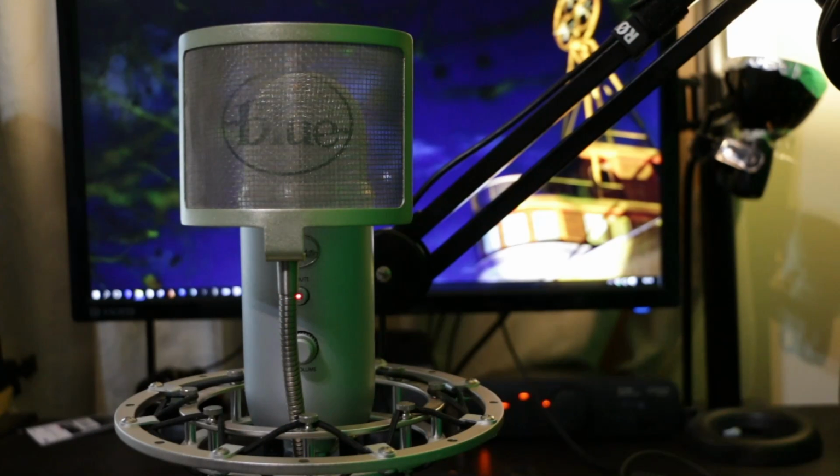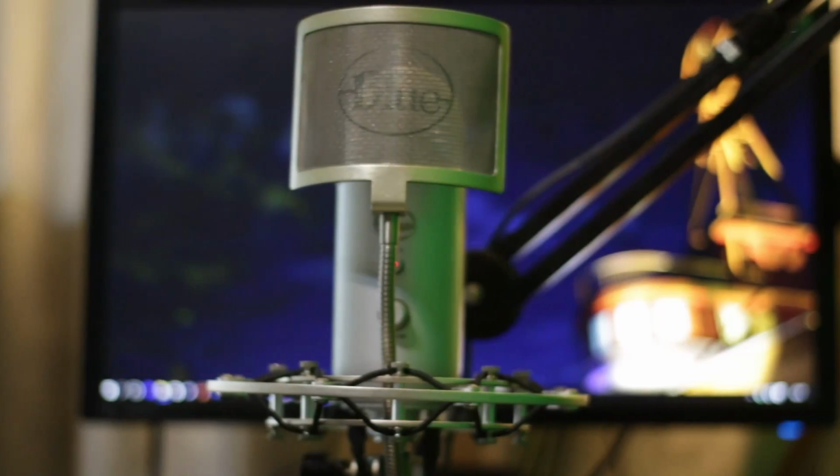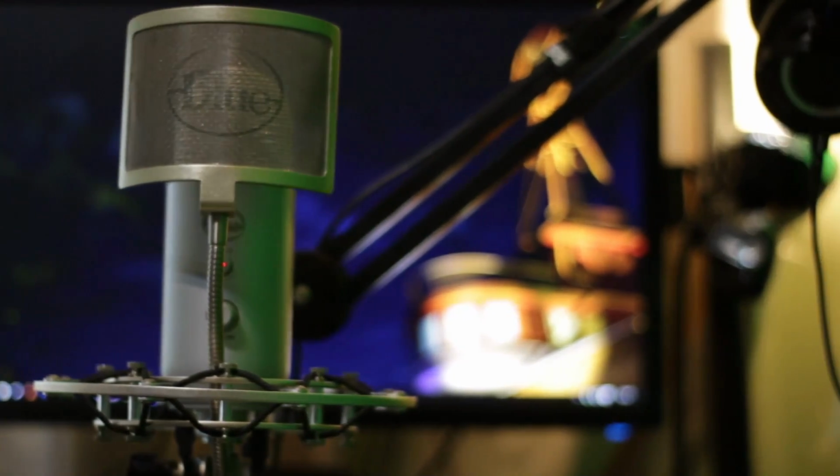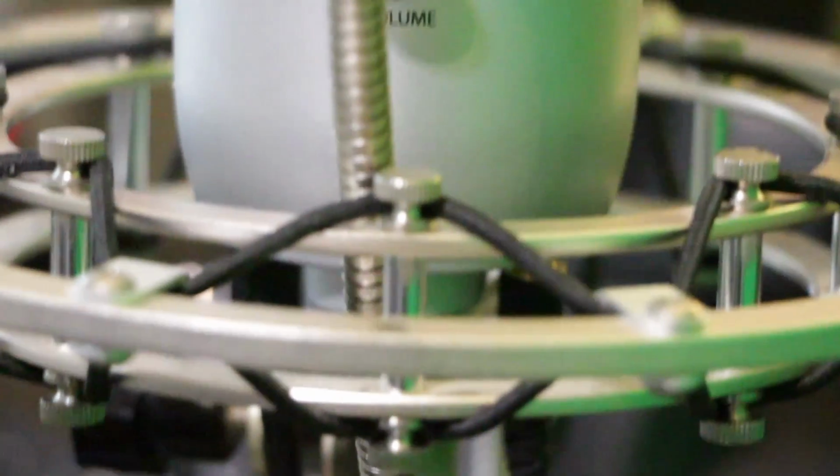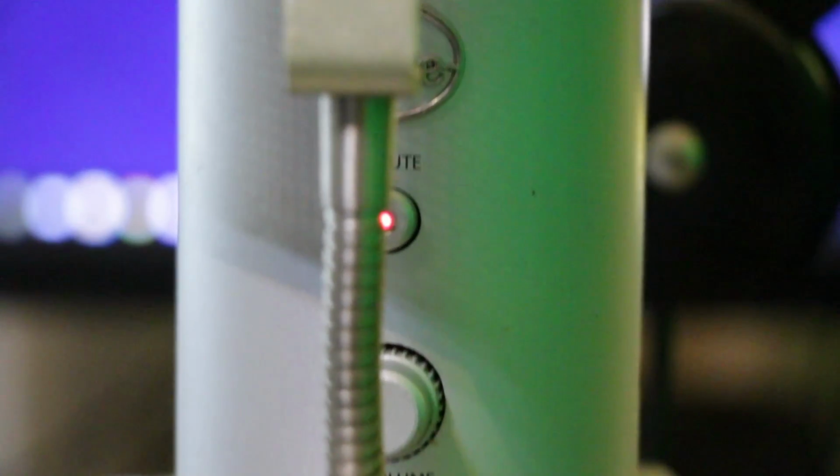Let's talk hardware. The microphone you're seeing right now is the Blue Yeti. It's available on Amazon, last time I checked, for around £89. It's attached to a nice shock mount, which stops vibrations. You can hear me, I'm tapping on my desk. I'm tapping on the microphone.